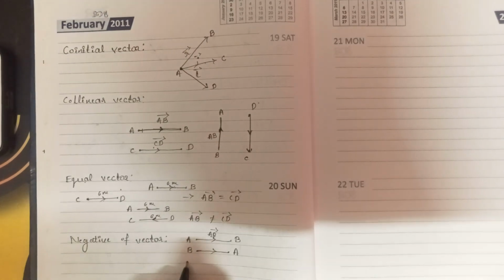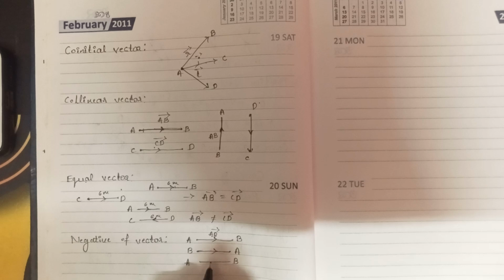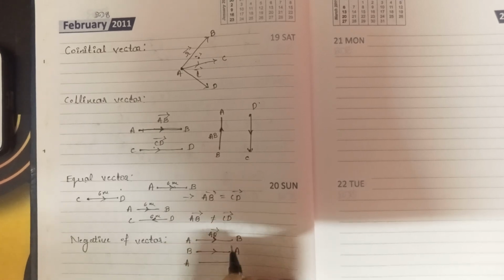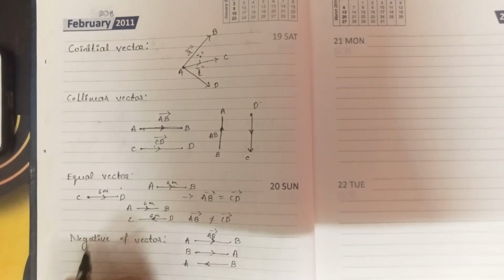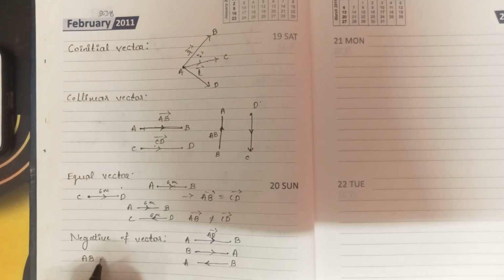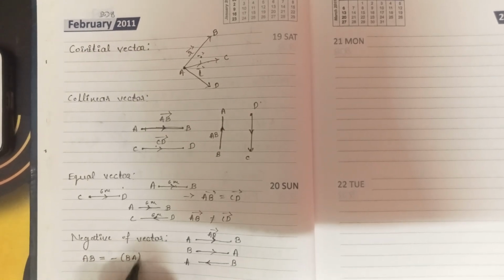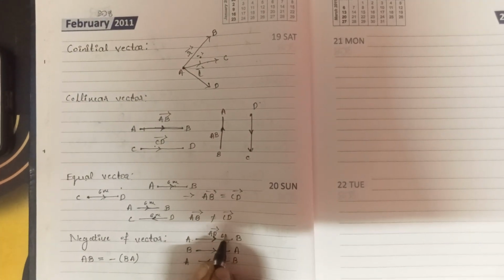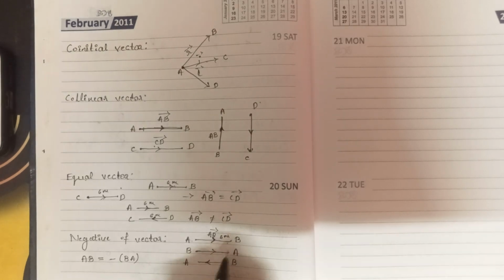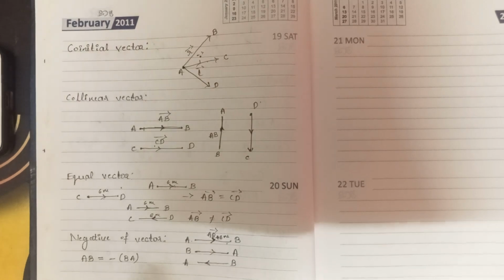If you get confused, I'll take the same AB but moving in a different direction. So it is going in the east. Now I will just show it in a west direction. So here AB is equal to negative of BA. Why? Because if AB is equal to 6 meter going in the east direction, I can take this as plus 6 meter.